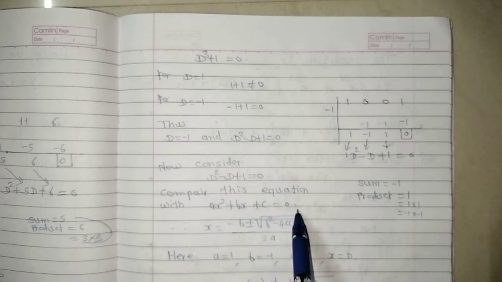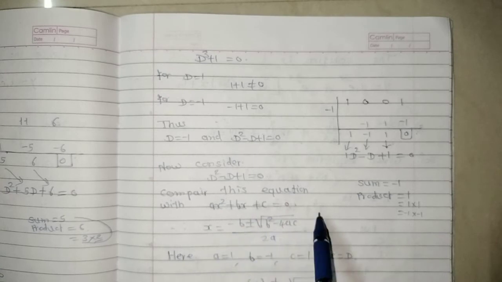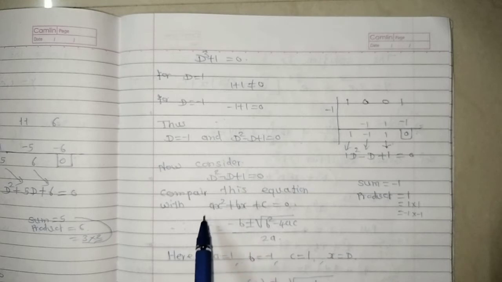So to find the roots of this quadratic equation, we compare this equation with the quadratic equation ax square plus bx plus c equal to 0, and the roots of this quadratic equation are x equal to minus b plus minus square root of b square minus 4ac upon 2a. Here a equal to 1, b equal to minus 1, c equal to 1, x equal to d.